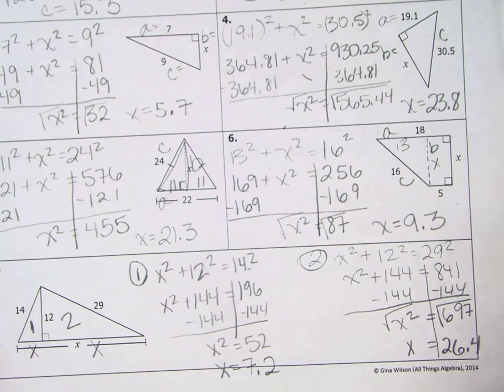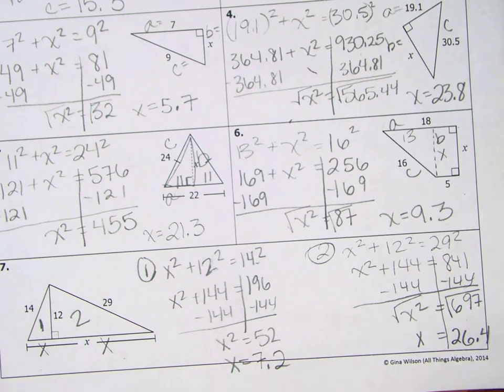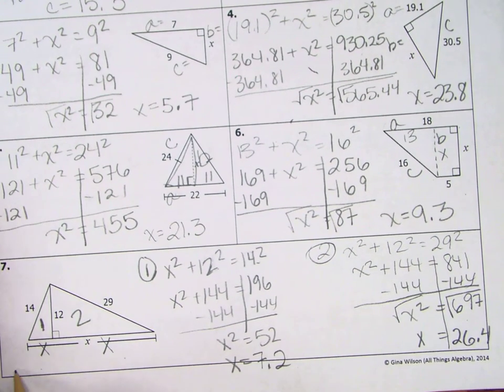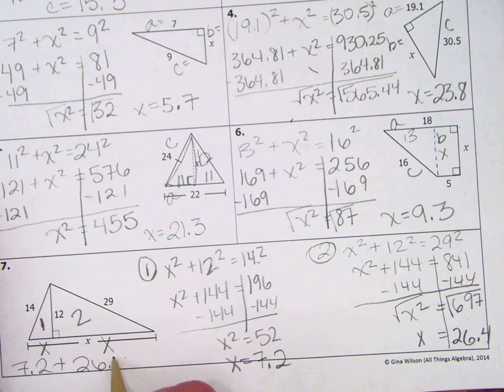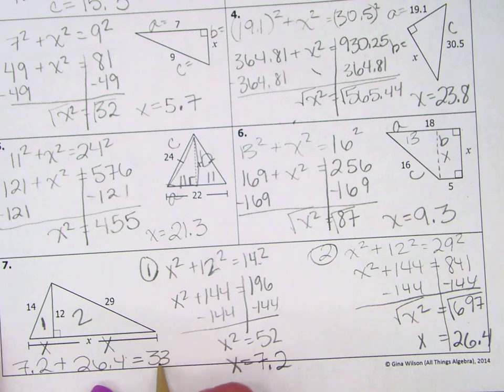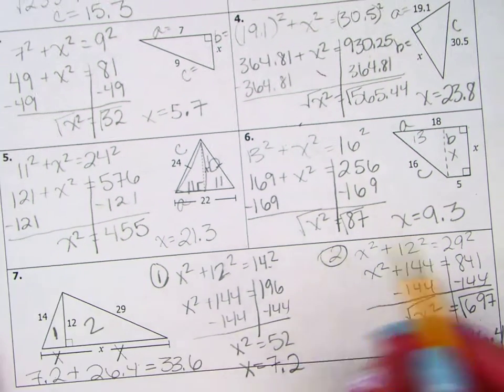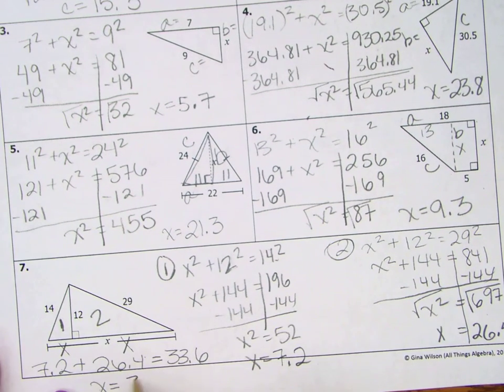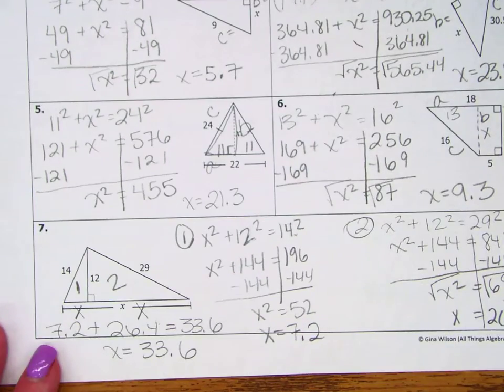All right, so I still need to find the length of the whole bottom, so I'm going to add. So 7.2 plus 26.4 is equal to 33.6. So x equals 33.6. Whoops.